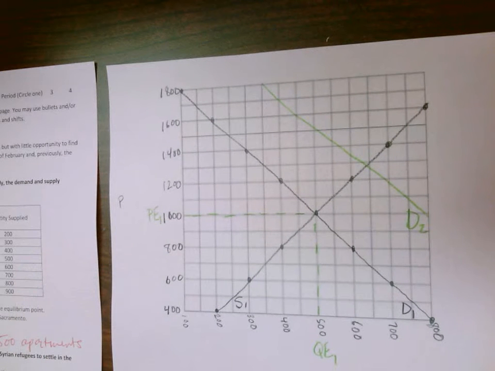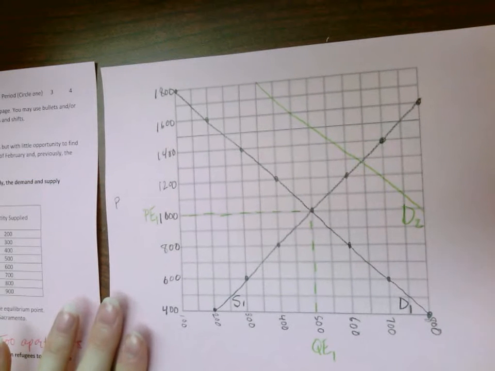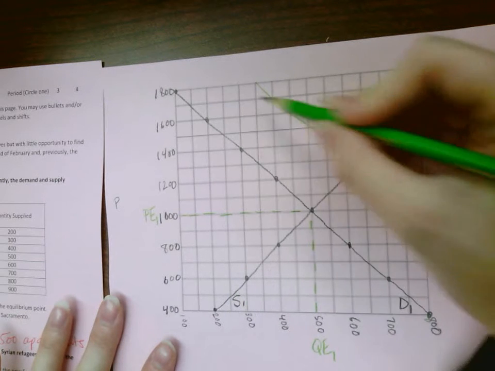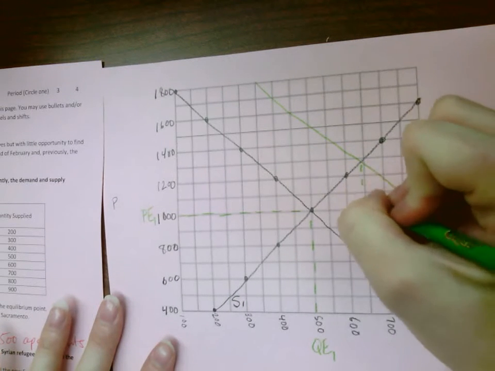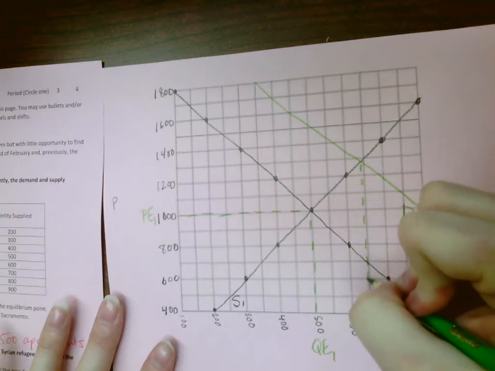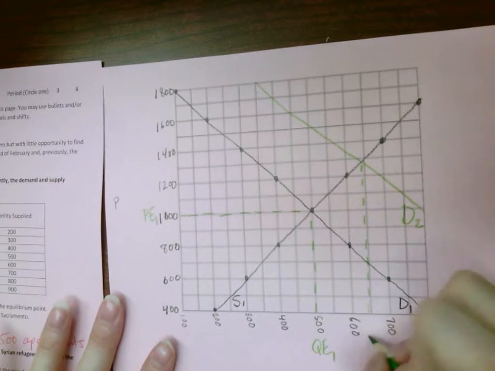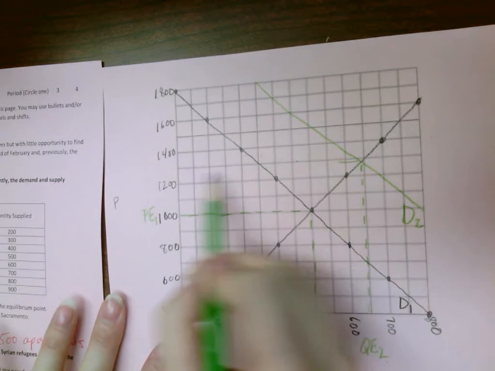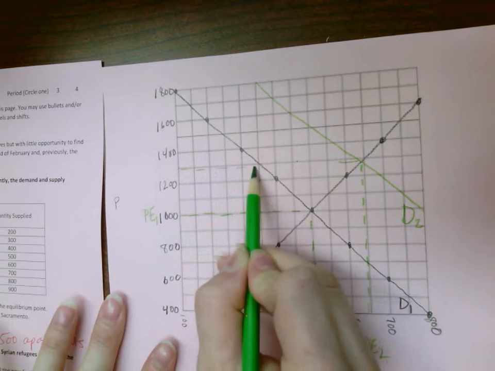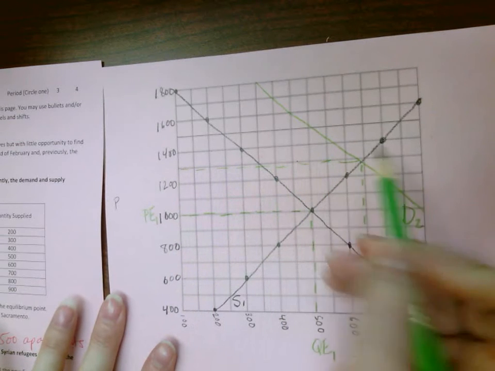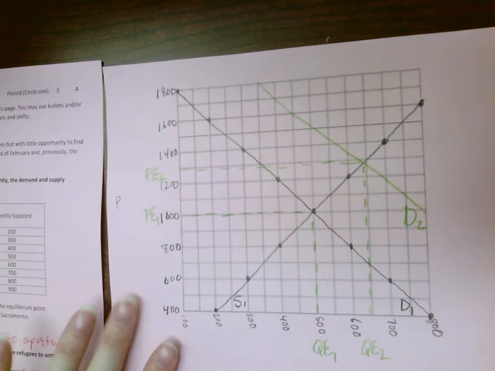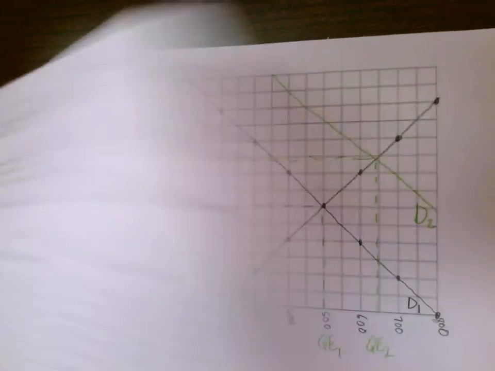Now, because we have a new curve, I now need to plot a new equilibrium. This is the current supply curve. This is the current demand curve. QE2. PE2. Right? Next.